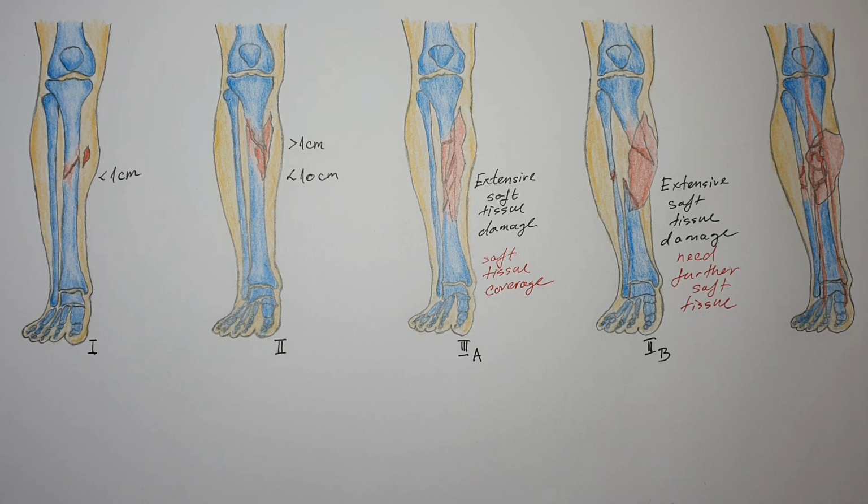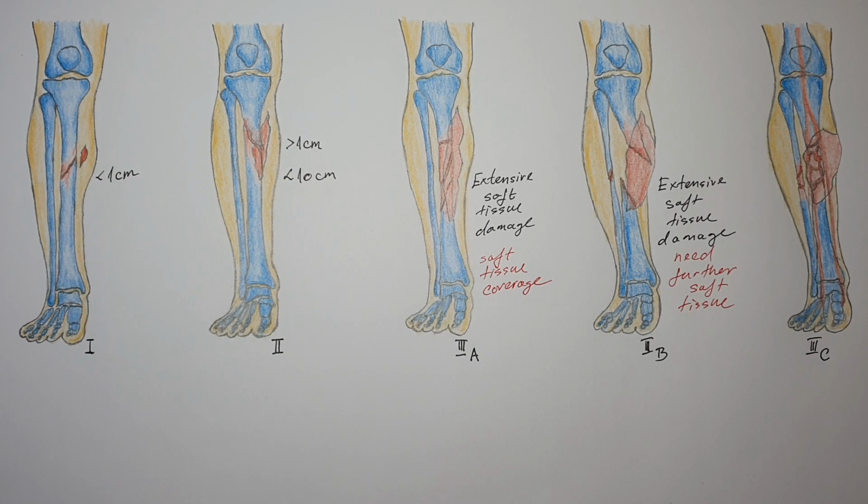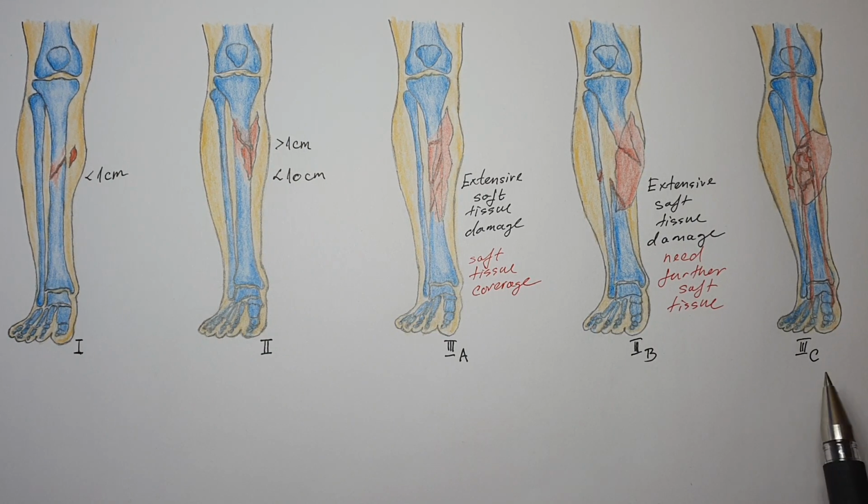The 3C, the last stage of this third grade, is actually special because the main focus here is that we have a damaged arterial vessel. So it is an open fracture associated with an arterial injury requiring repair irrespective of the degree of the soft tissue injury.